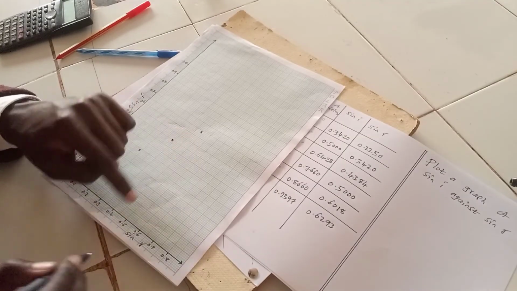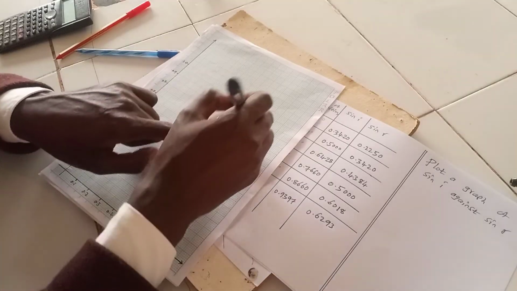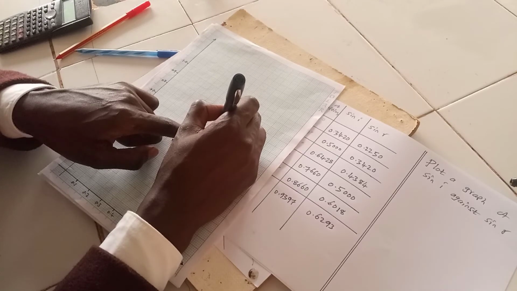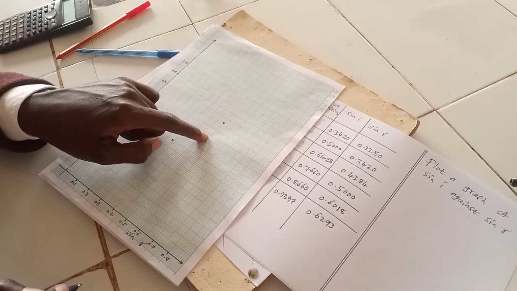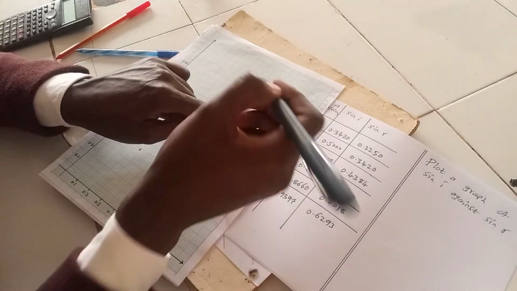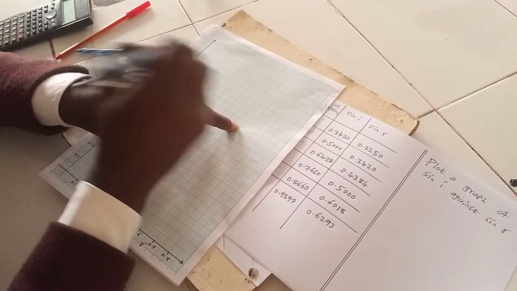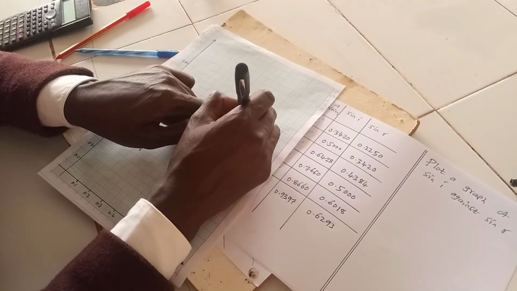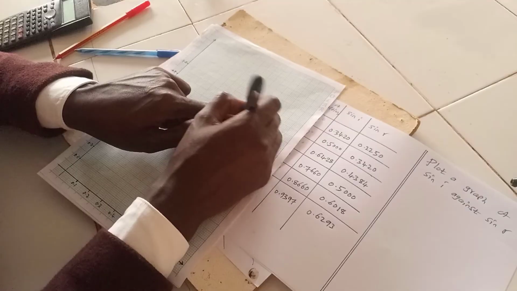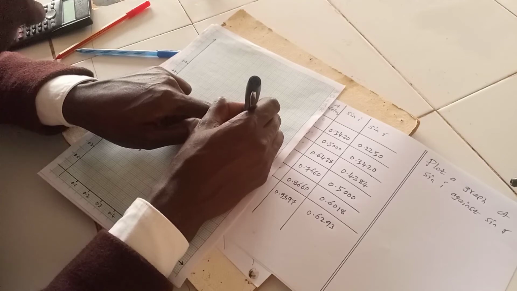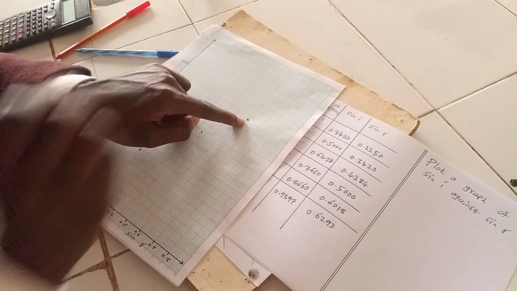Then we go to the next one, 0.5. We rise all the way to 0.766, somewhere there. Then 0.60. We rise all the way to 0.866. That is a point.